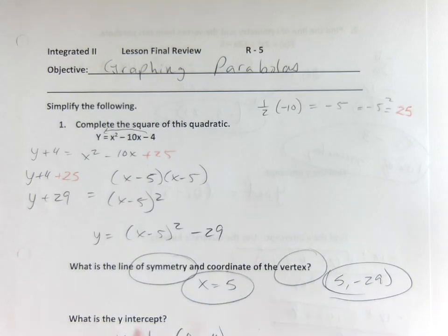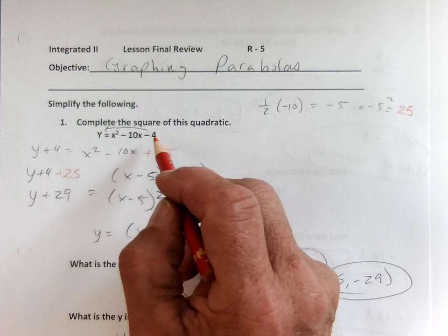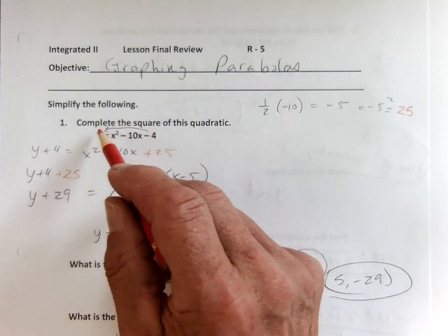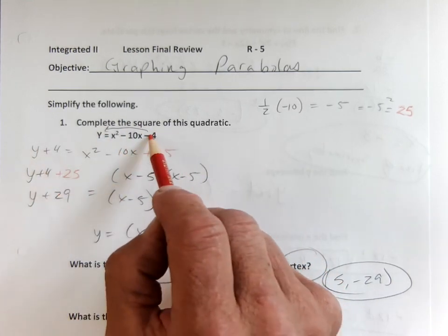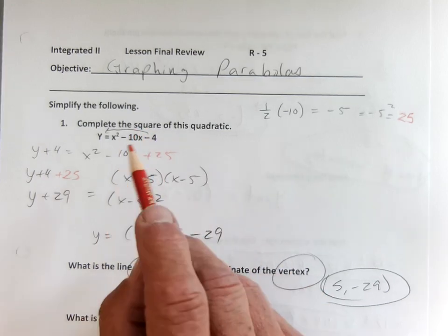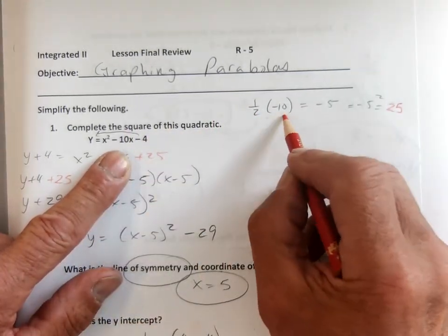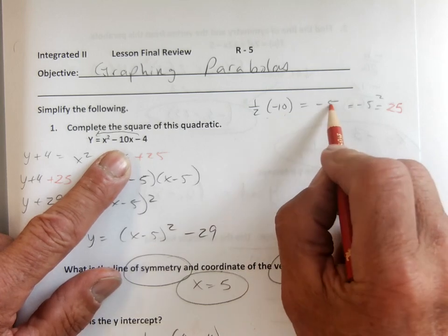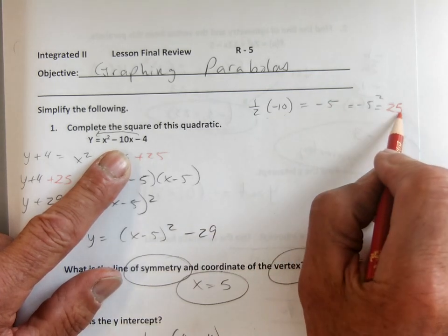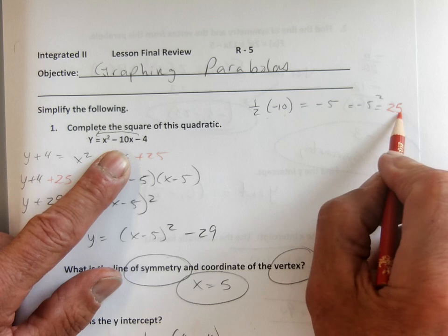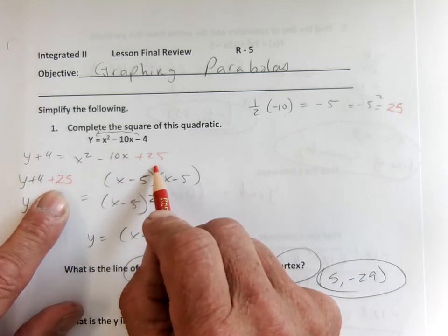So first of all, it says by completing the square. So I have to bring, the directions say bring C to the other side. I did that, brought the 4 to the other side by adding it. And then I've got my B. Here's my B. I'm going to take half of B, which is -5, and I square that, and I get 25. So then I add 25 to both sides. Okay, I did that.